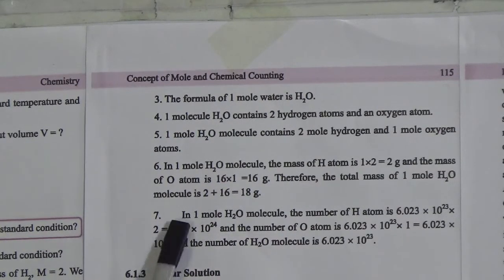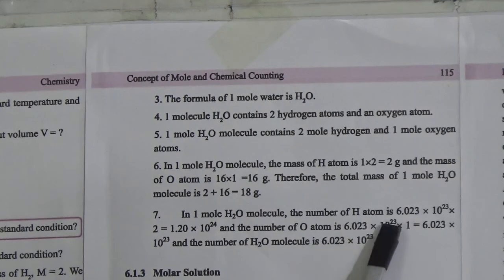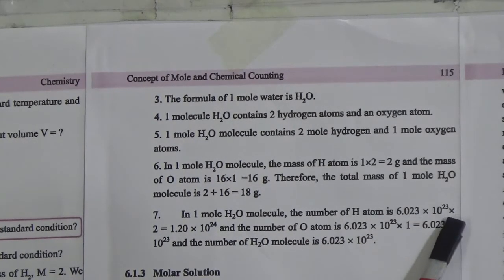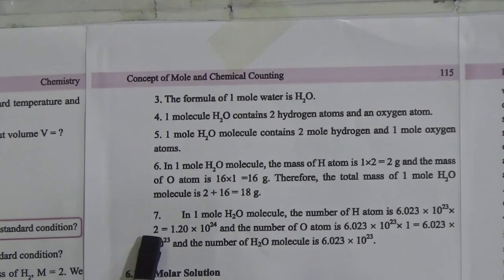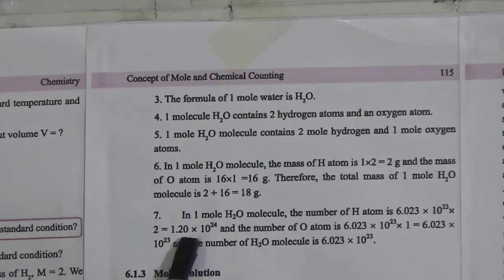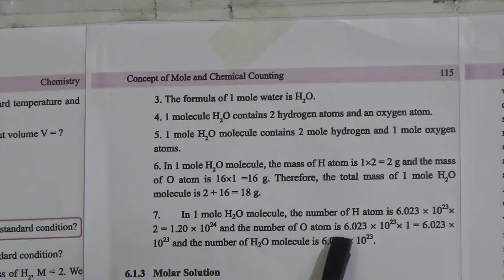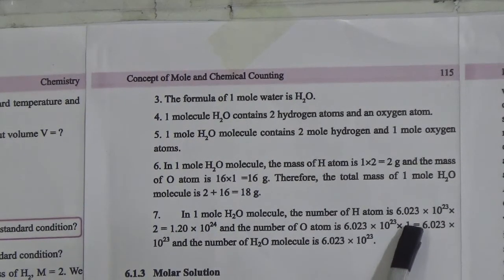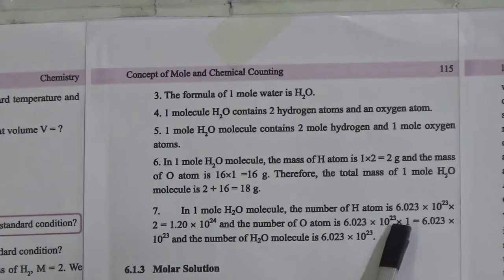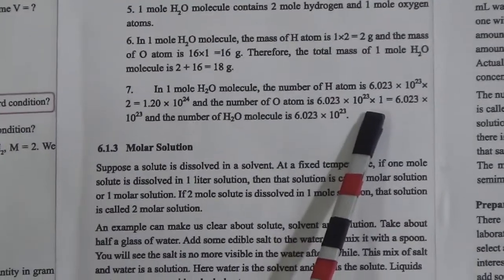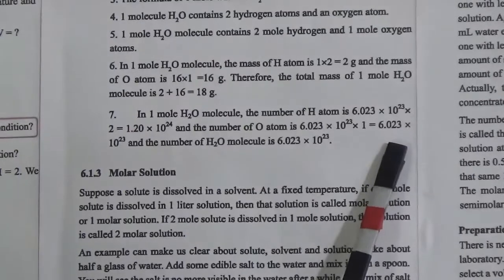And last one, in 1 mole of water molecule, the number of hydrogen atoms is, we know, the Avogadro number 6.023 multiplied by 10 to the power 23, multiplied by 2, is equal to 1.20 multiplied by 10 to the power 24. And the number of oxygen atoms is 6.023 multiplied by 10 to the power 23 multiplied by 1, because there is only one mole of oxygen in 1 mole of water, and that will be the same as the Avogadro number.